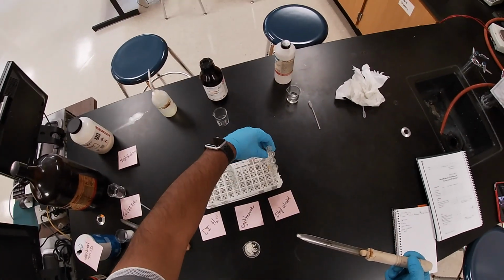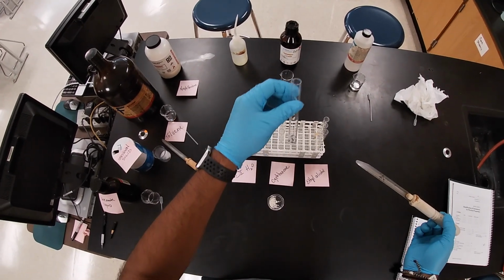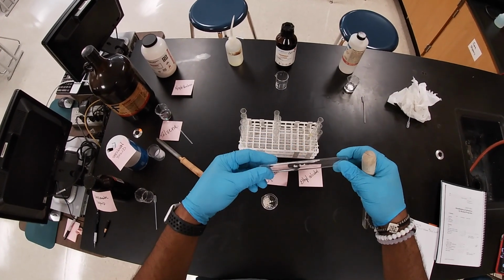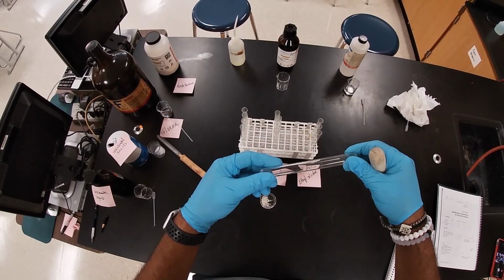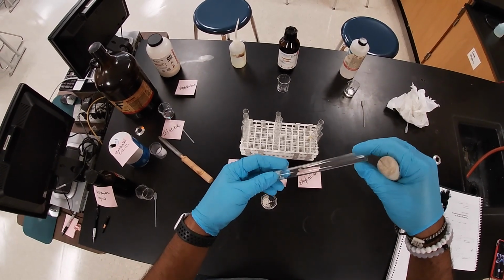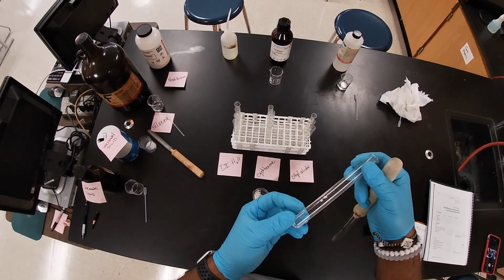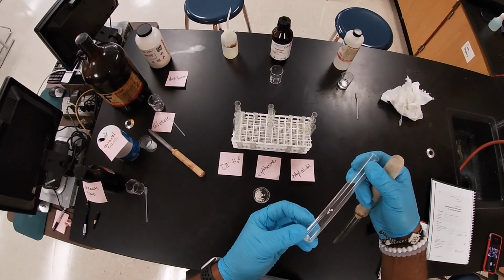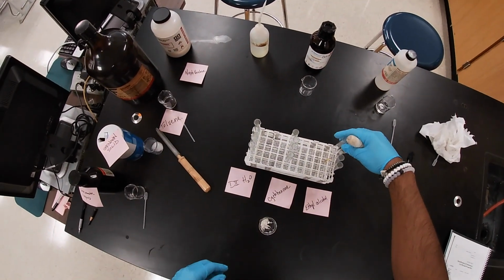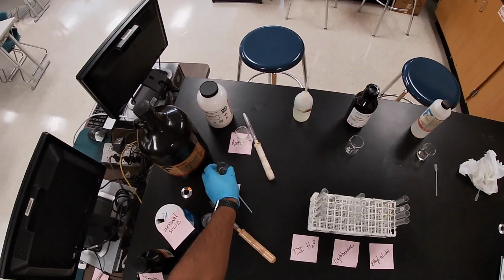I'm gonna add some to the ethyl alcohol. It's got stuck on the side of the container too. Almost, there we go, we got them on. Okay, so we're gonna return the naphthalene pile.